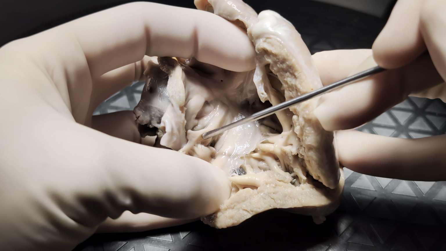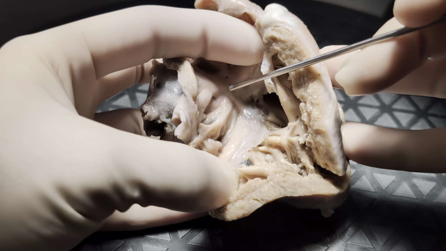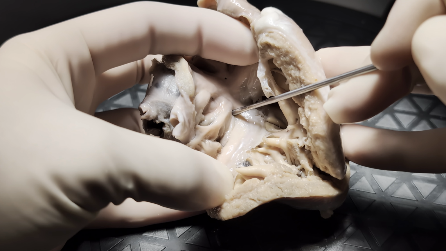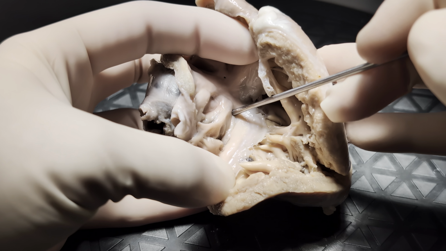So here's the coronary sinus, here's the tendon of Todaro, here's what we think is the septal leaflet of the tricuspid valve, and here would be the apex of this triangle. So here's where we would expect to find the atrioventricular or AV node.